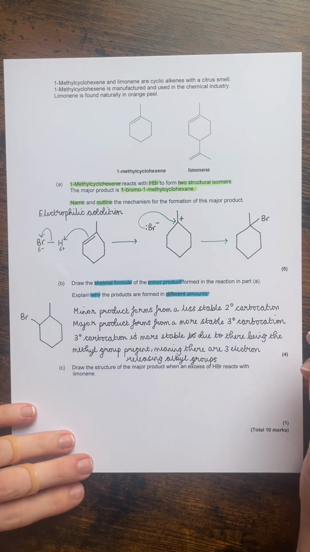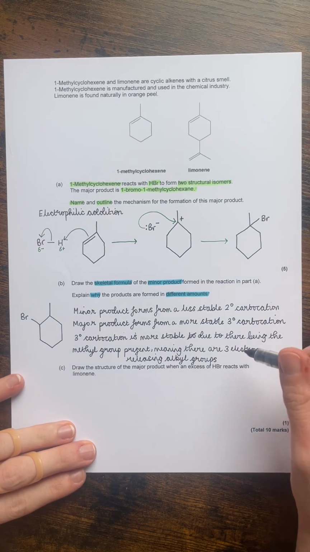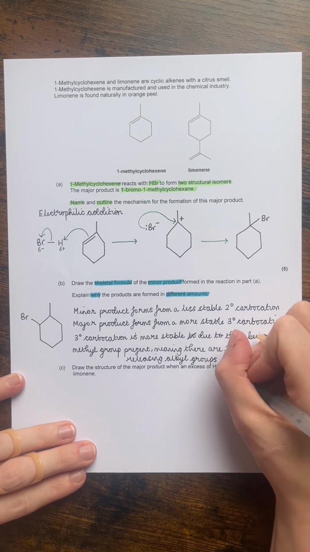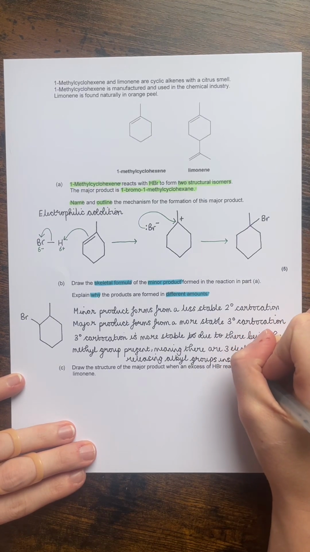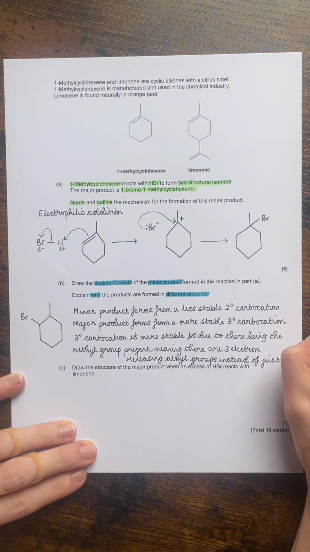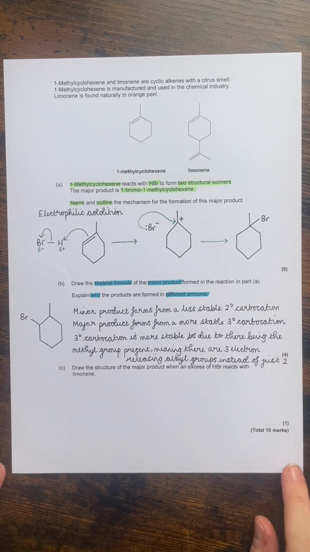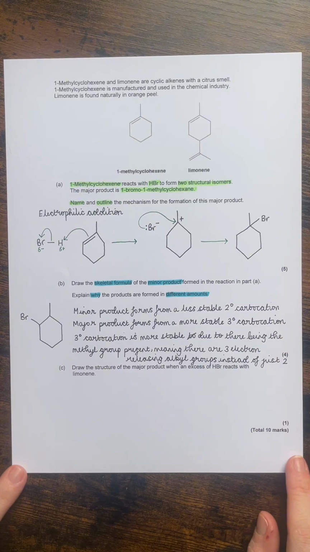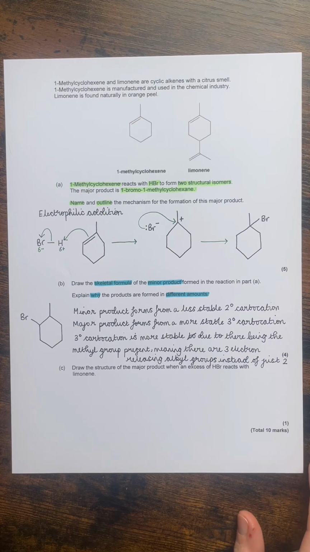Let me just add something to the end of here to make sure it's a comparison. So meaning there are 3 electron releasing alkyl groups instead of 2. And that will be your 3rd point. So you don't always have to include that. If your explanation is only worth 2 marks, you don't need to. If it's worth 3, then you definitely need to get that in. Now that is known as the positive inductive effect, and you can get a mark for saying that.